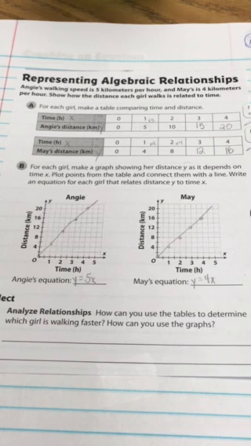So do the analyze relationships, put it in your own words, put your ideas down, and once you complete this page in your interactive notebook, go to the next page in the next video.